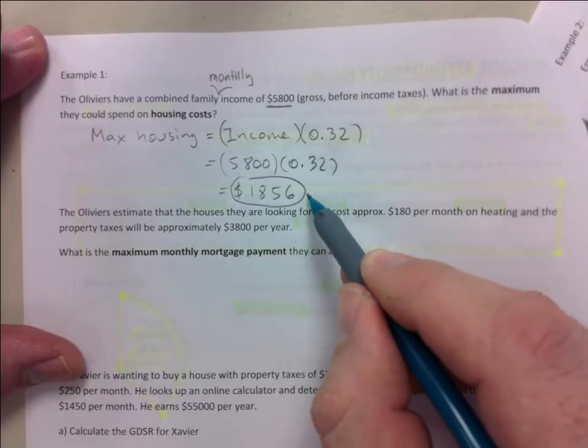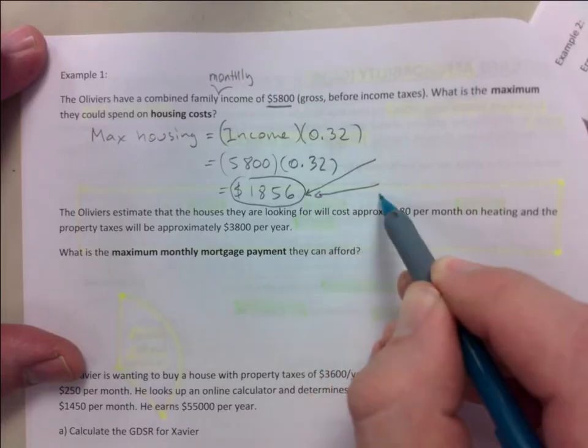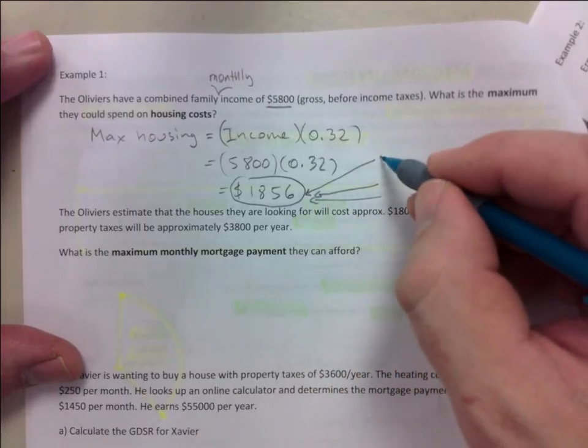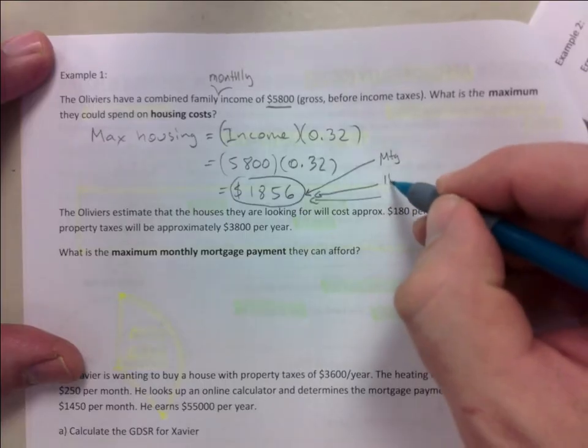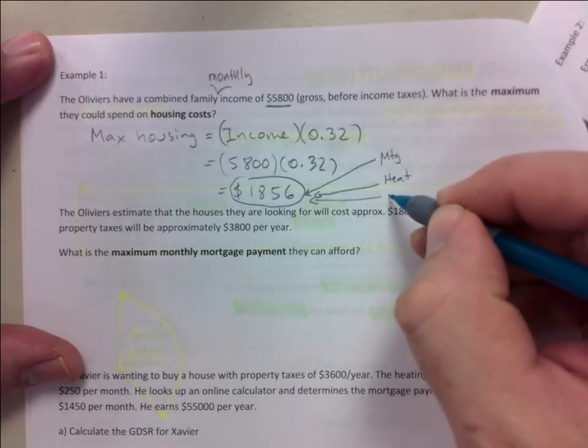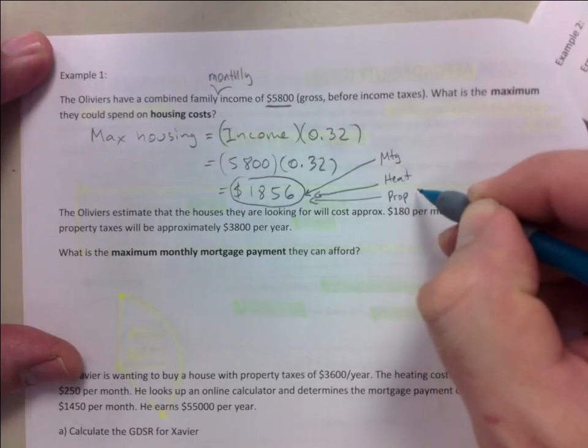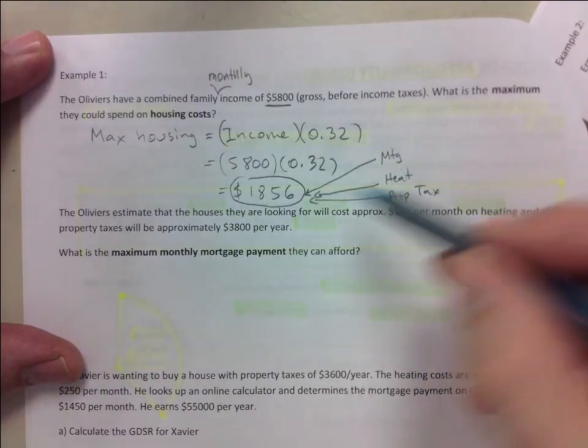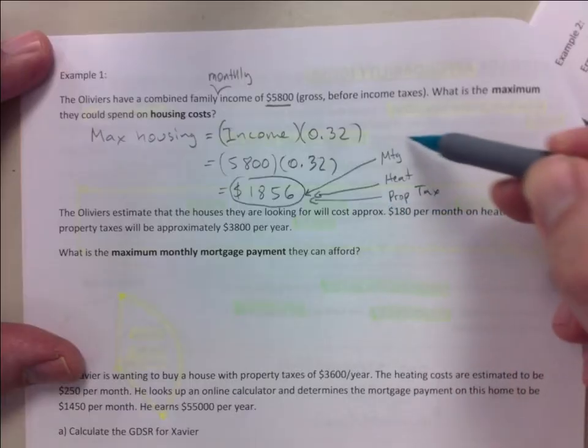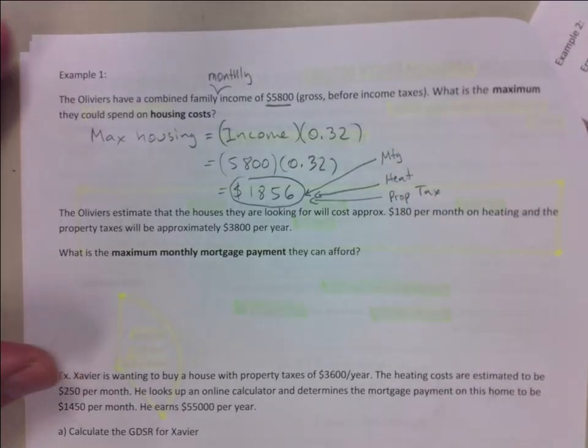By the way, this is taking care of three things: mortgage, heat, and property tax. So this is how much you can spend on all three. That's what you just found out.